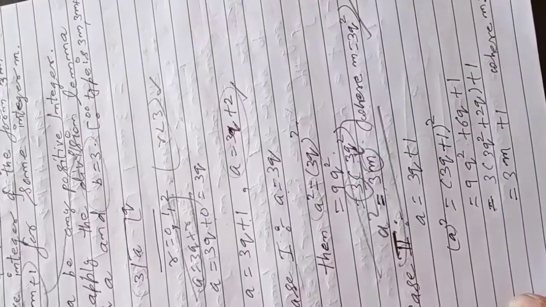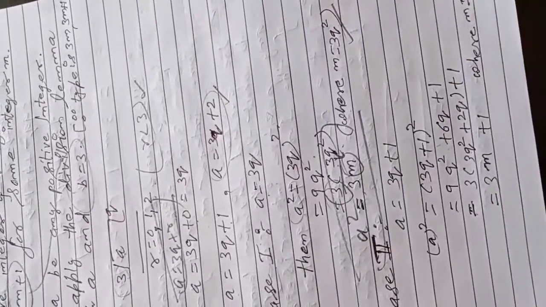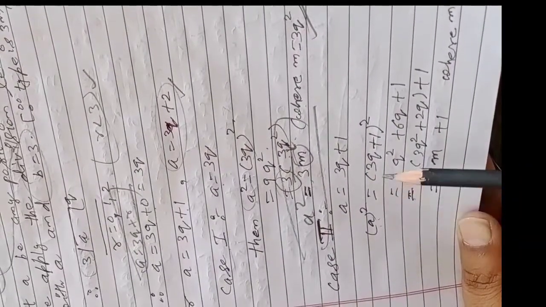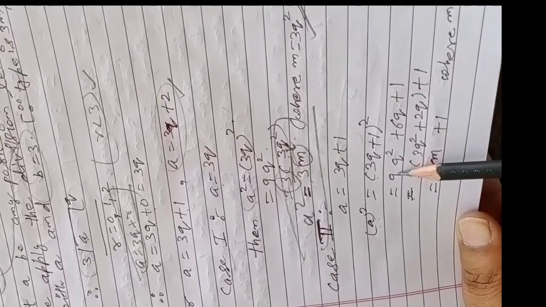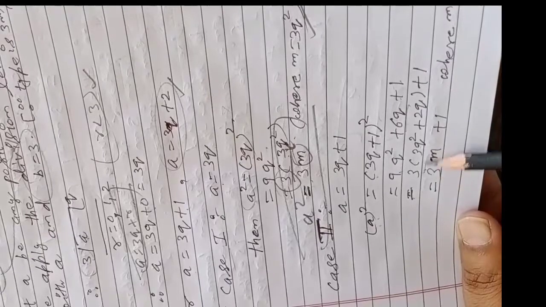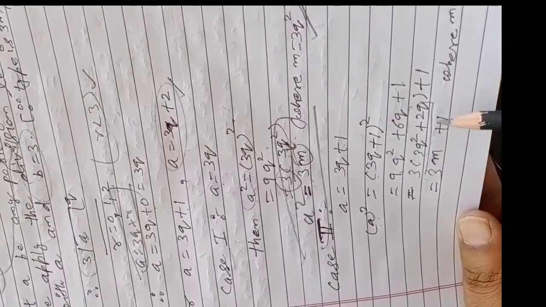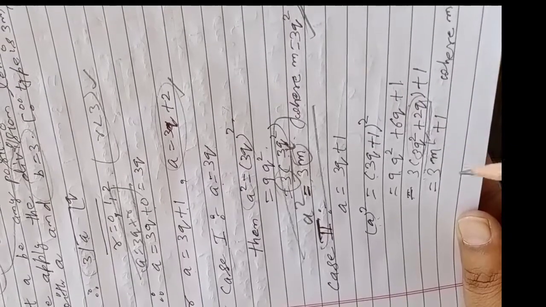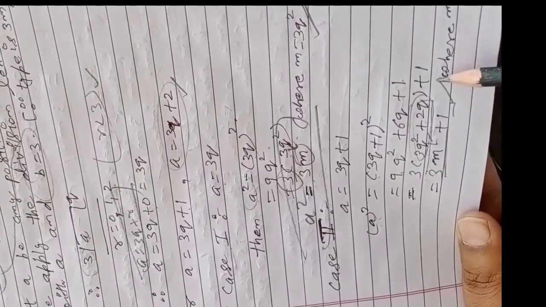Case number 2 is a is equal to 3q plus 1. Squaring both sides, a square is equal to 3q plus 1 whole square. So it will be a square plus b square plus 2ab. So 3 is common in the first 2 terms: 3 into 3q square plus 2q, plus 1. The extra thing we will let as m. So it will be 3m plus 1.